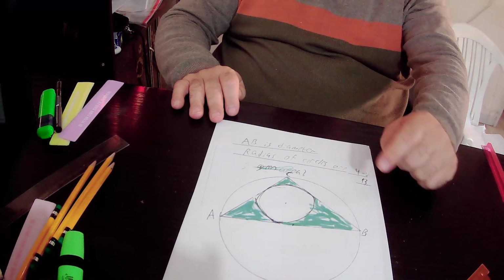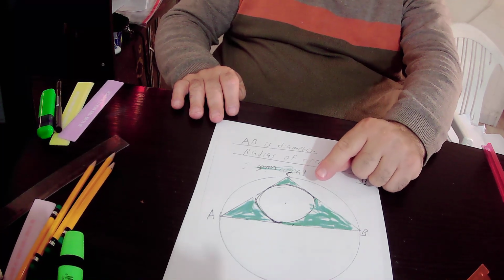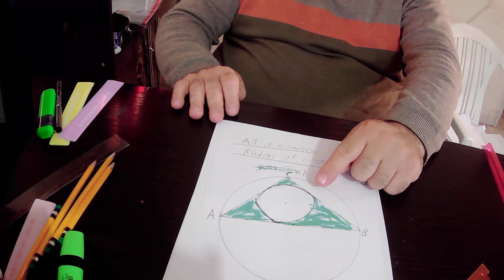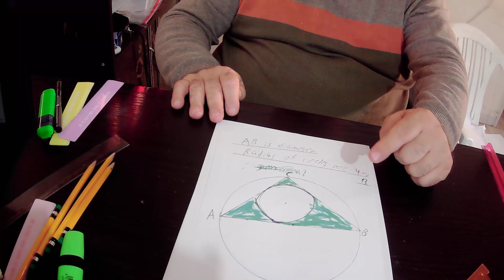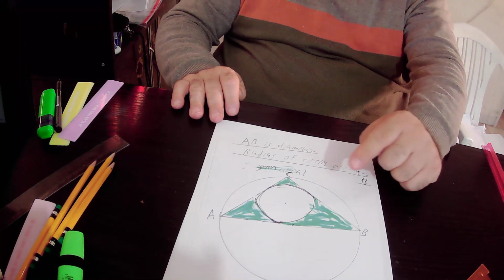We also know that the radius of the small circle is equal to 4 units, and the radius of the big circle is equal to 14 units.